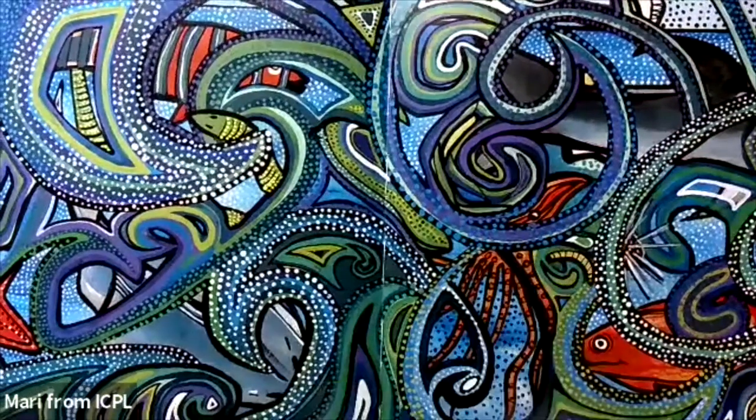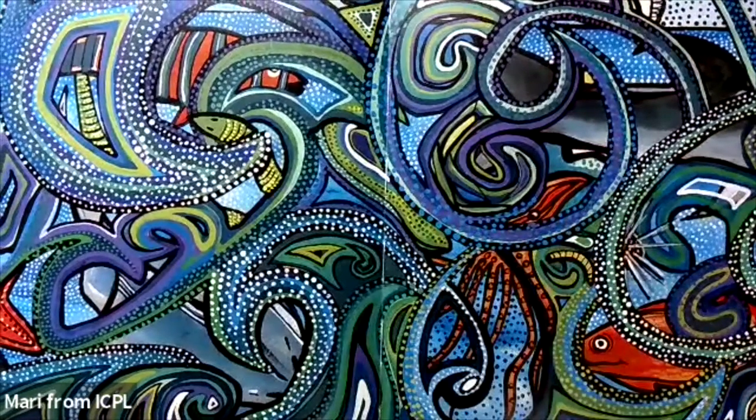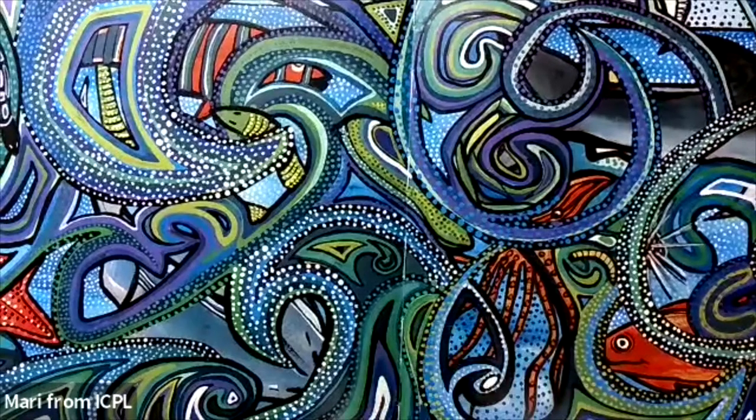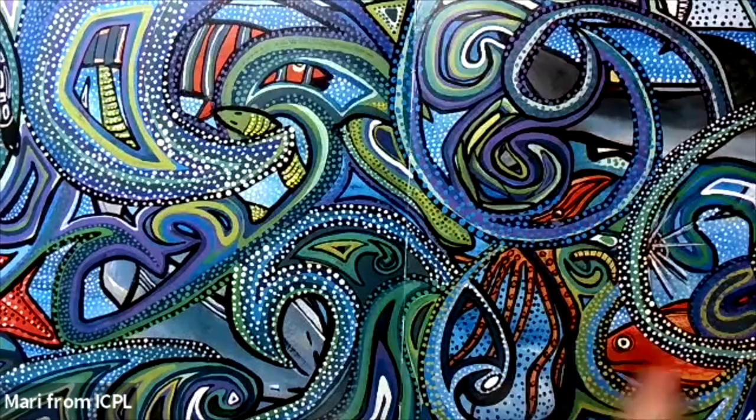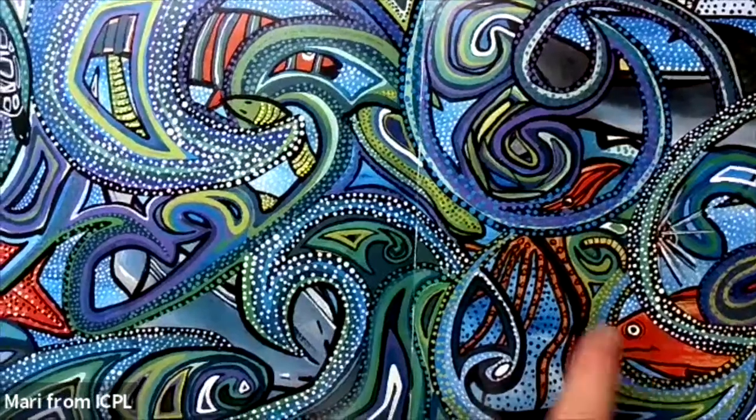Looks like a little worm. I see an octopus of some sort. Oh, you're right. I think it's a squid. Is he smiling? He's smiling, yeah. There's this fish over here who looks scared.